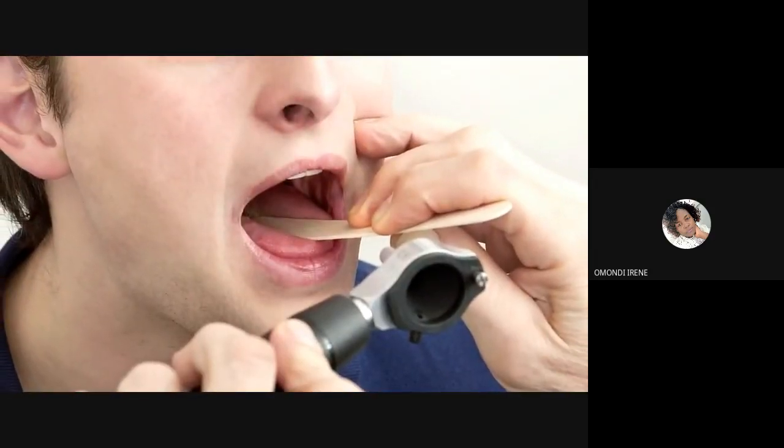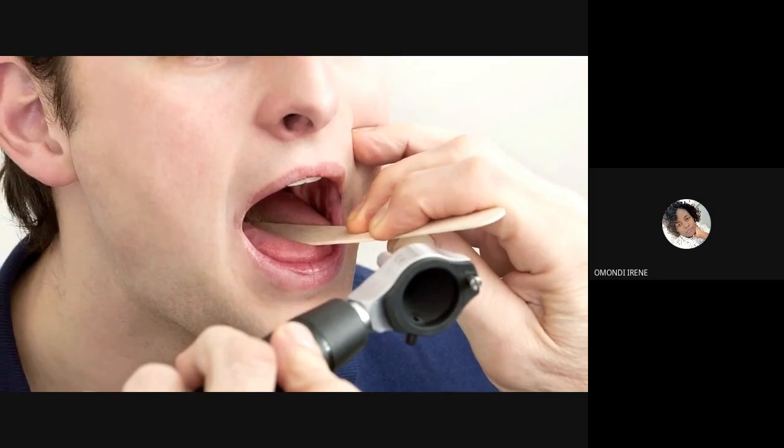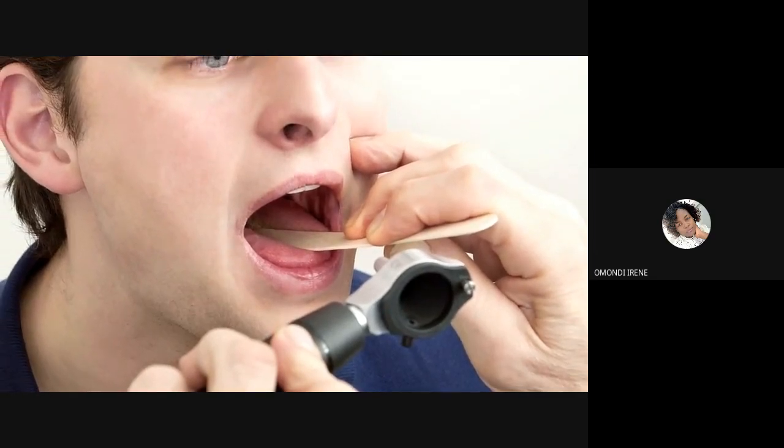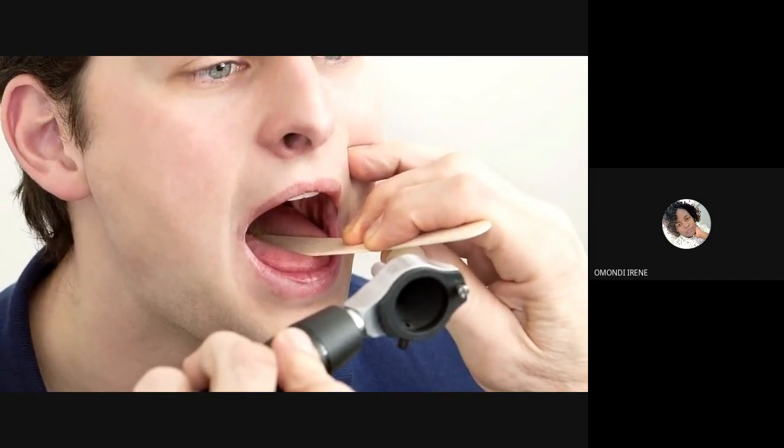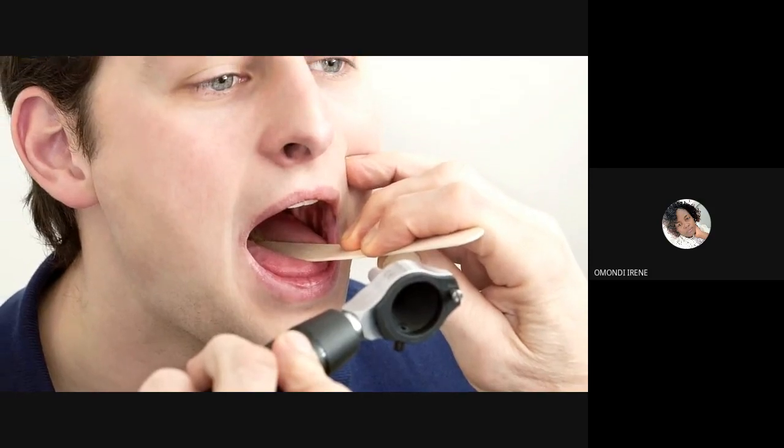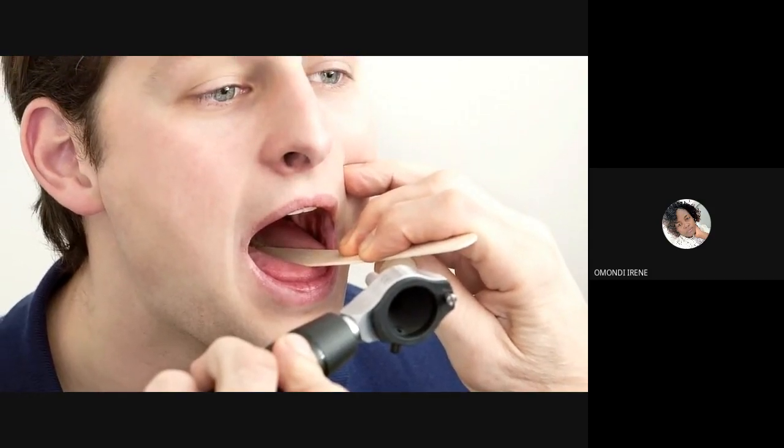If it's more complicated, if it's something due to allergies or reflux as determined by your physician, then you're possibly going to get some treatment for your allergies, possibly some dietary changes.